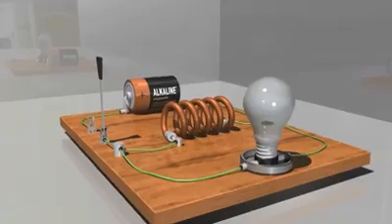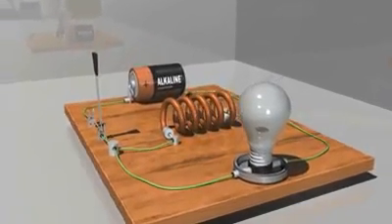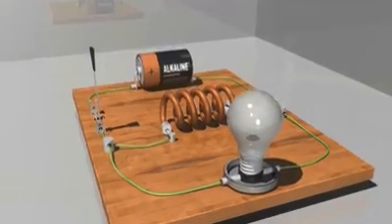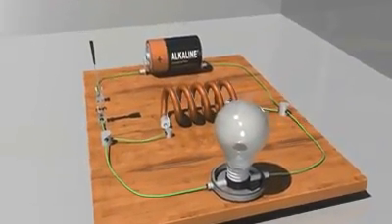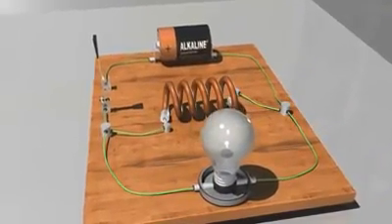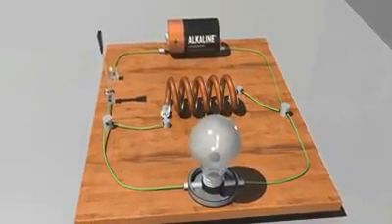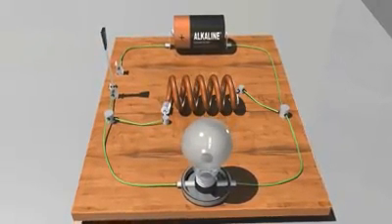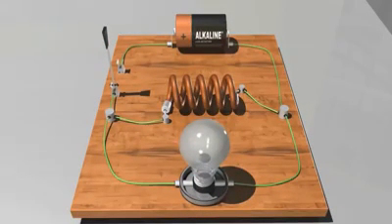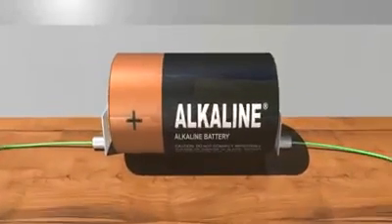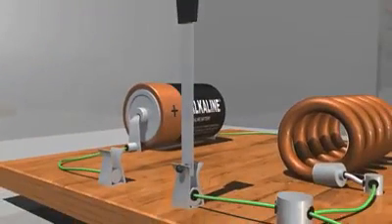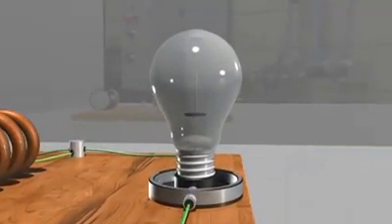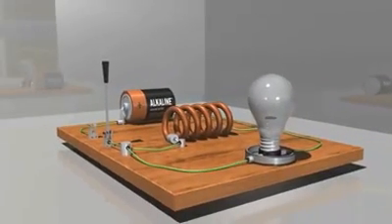EMF, or electromotive force, refers to the voltage created by a battery or by a changing magnetic field. Counter EMF, also called back EMF, is a related phenomenon that we will illustrate in this animation. Here is a simple circuit featuring a battery, a knife switch, and a light bulb.